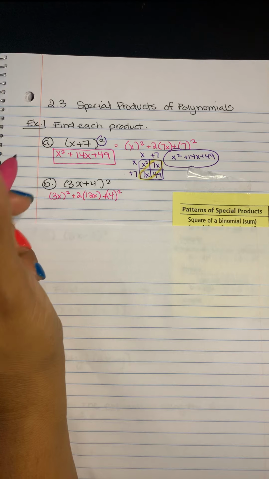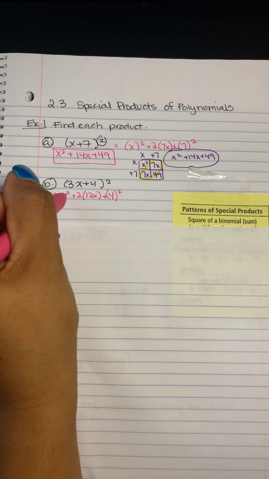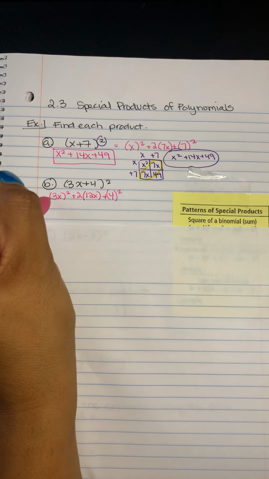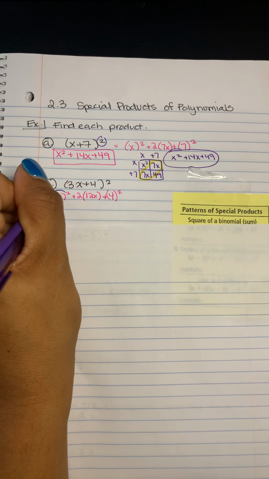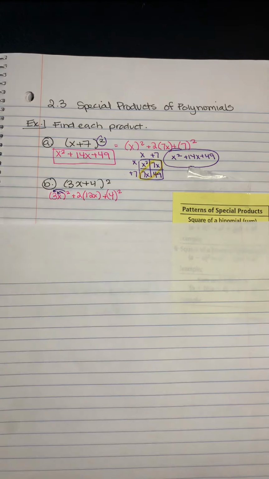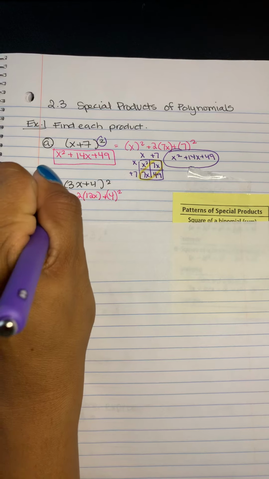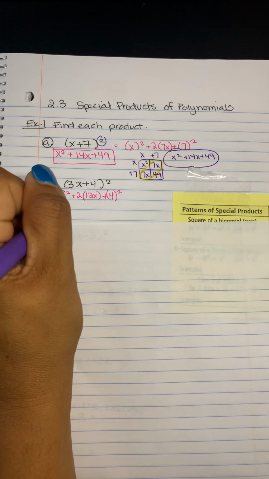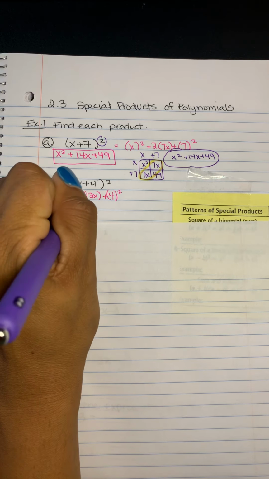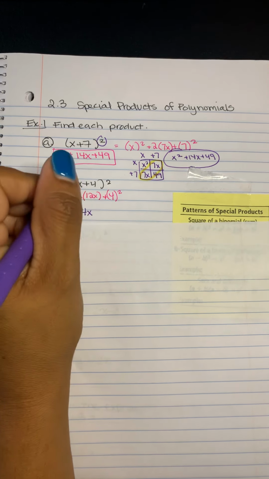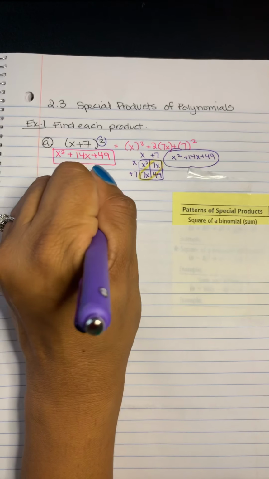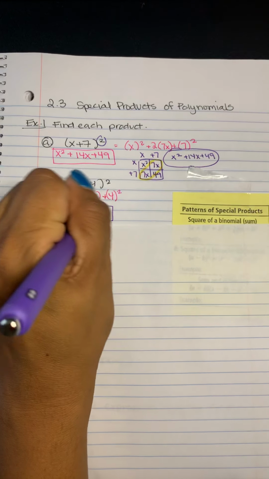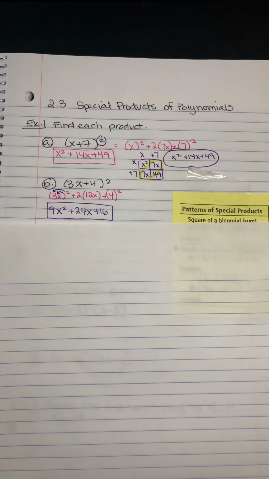Now, what does this mean? This does not mean 3x squared. We have parentheses, which means that this exponent needs to be applied to both the 3 and the x. So 3 squared is 9, and x squared is x squared. Now let's multiply 2 times 12x. That gives us positive 24x. 4 squared is 16. And there's your final answer.